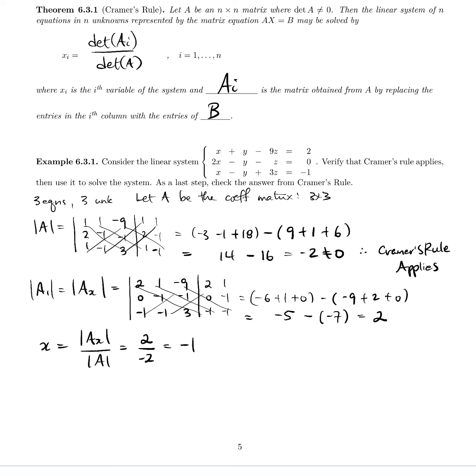Now we're going to do this in a very similar way, but I'm going to replace the constants into each of the columns of y and then the constants in the column of z in turn. We just replaced it into x because we were solving for x. Now if we want to solve for y, we're going to need a second matrix. Cramer's rule would call that A sub 2. I'm going to call it A sub y because I'm solving for y. And so this time it is the y column that gets replaced by the constants.